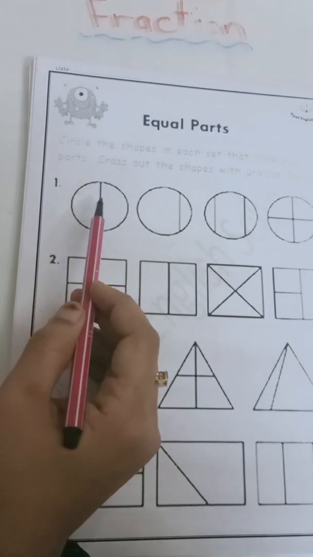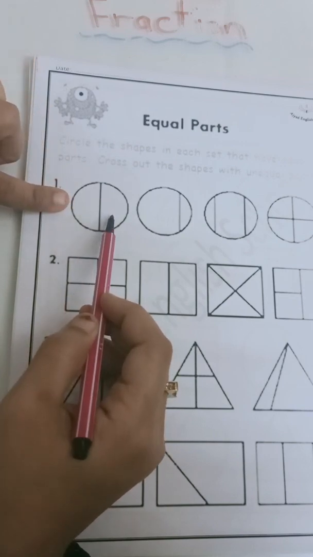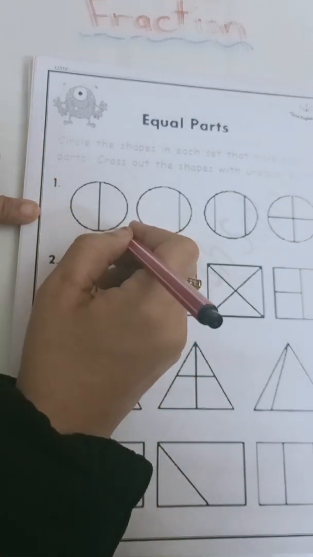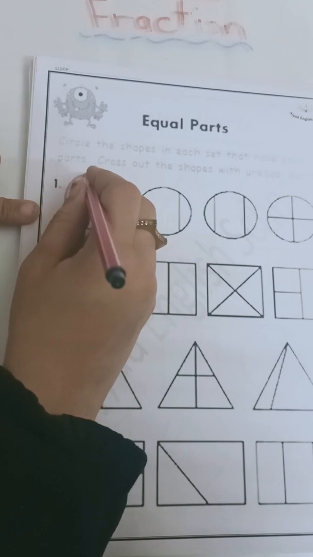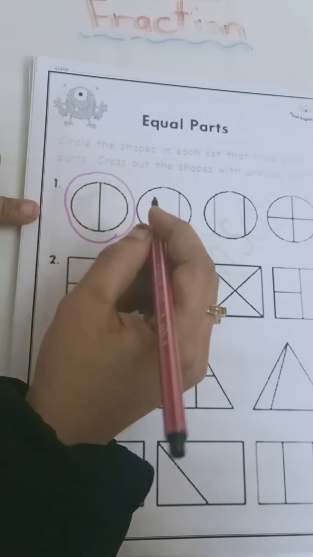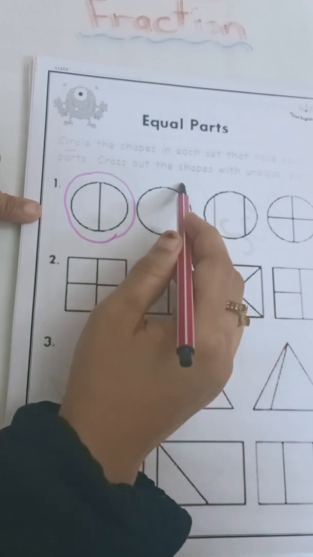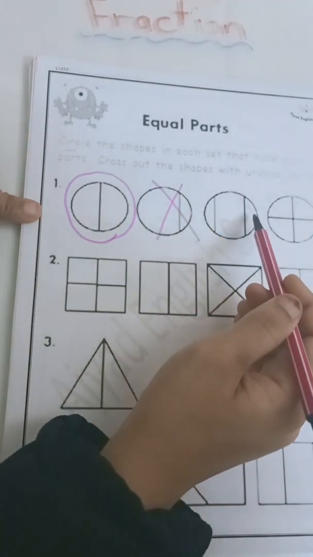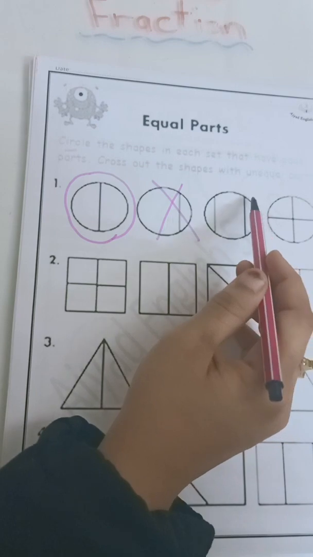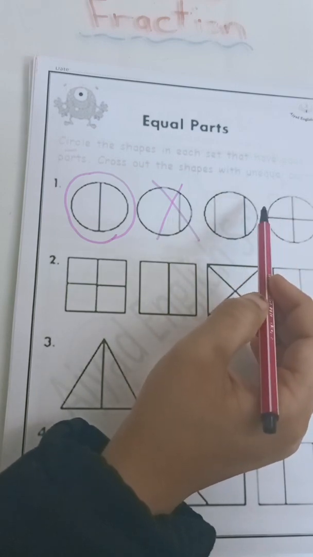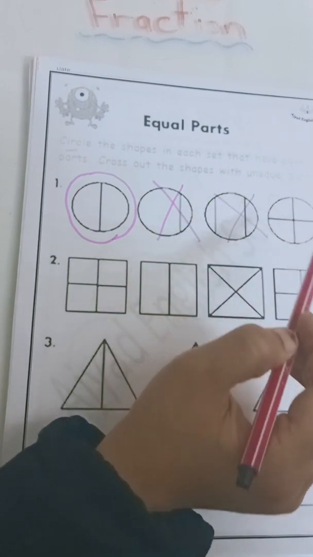It means we have here the same size as the second part. So I will make a circle. This one, equal parts or no? No. I will cross out. The third one, equal parts or no? Unequal. Excellent. So cross out.